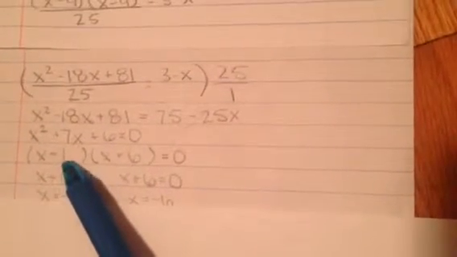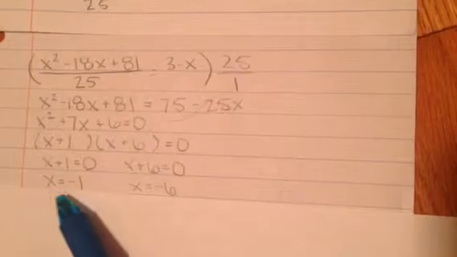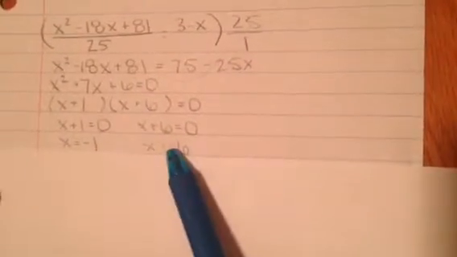And then once you put it equal to 0, you factor it, and then you set each factor equal to 0 and solve for x. So x equals negative 1 and x equals negative 6. So we had to check our answers, so we plugged them into the original equation, and they both worked.